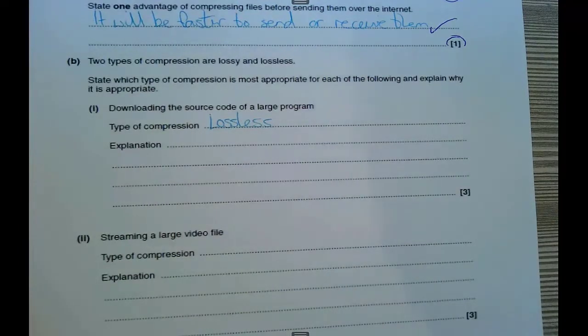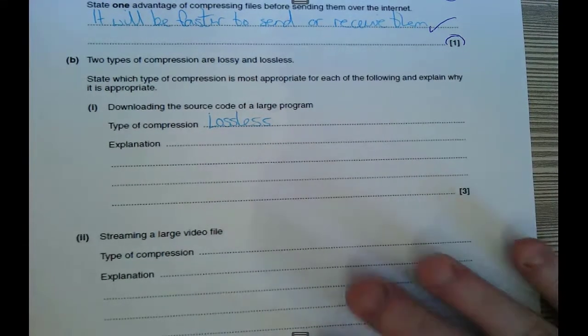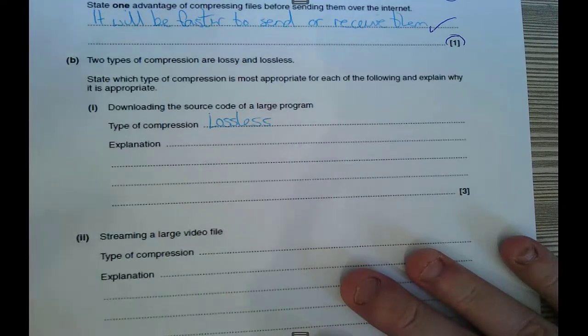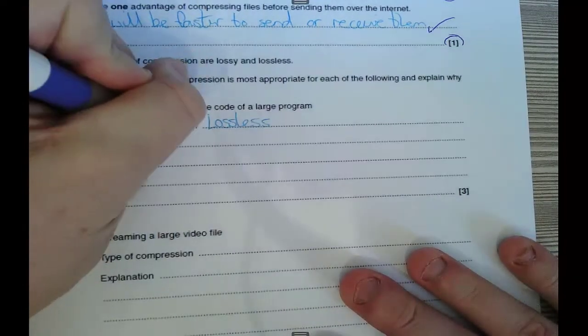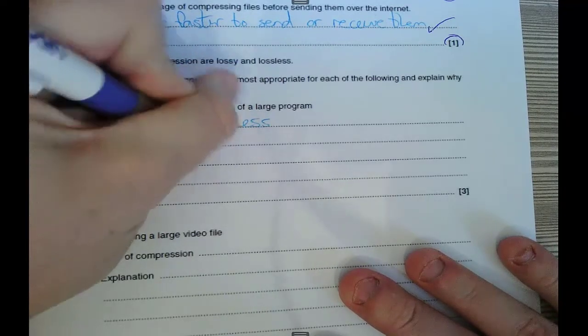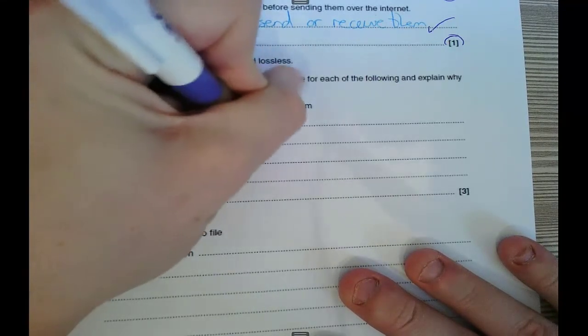Okay, now we then need to explain why this one is appropriate. So like I just mentioned, if you use lossy it would delete code and therefore not work. So I'd say lossless does not remove data.